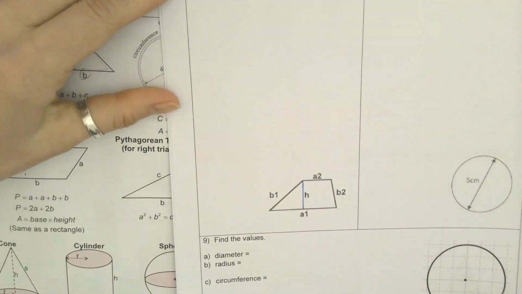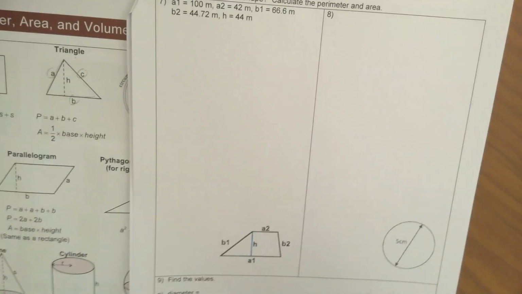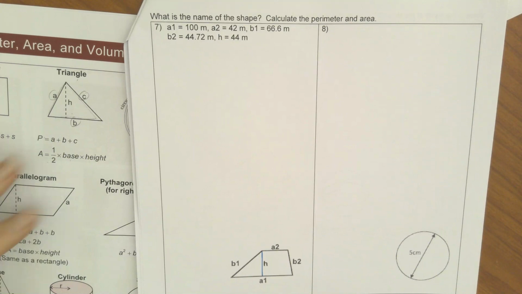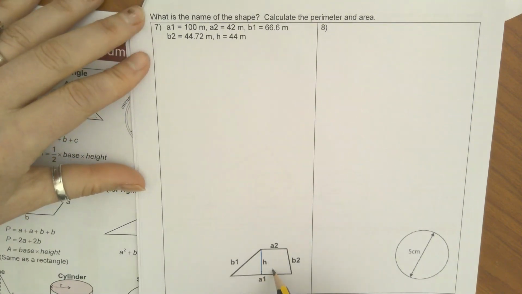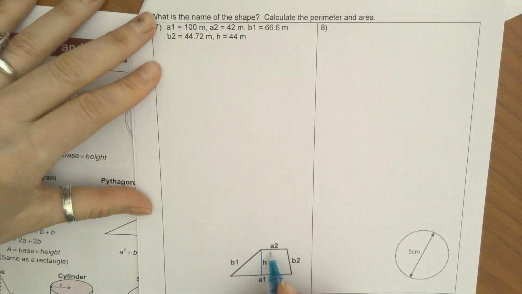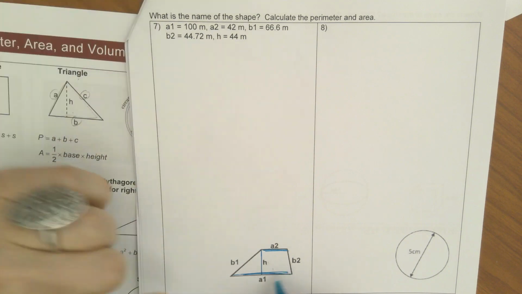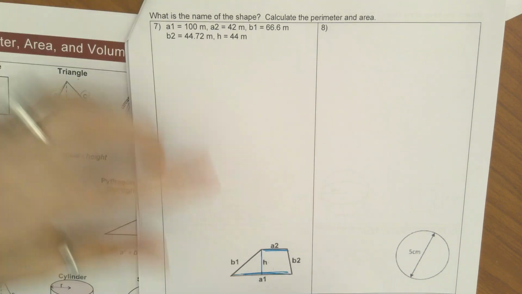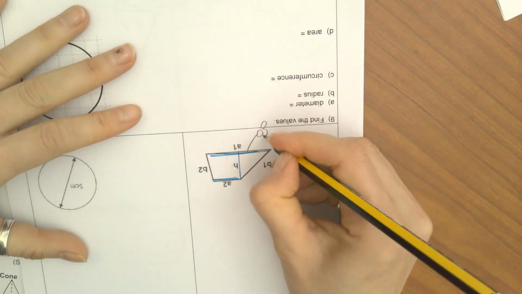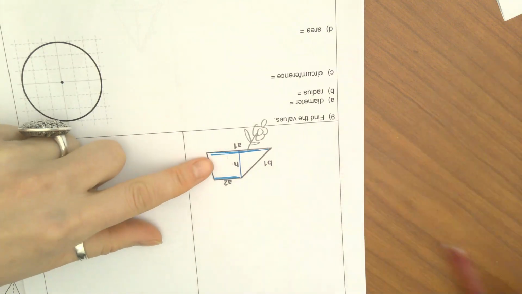number 7. Okay, number 7. I can't see. Let's move it so you can see. Okay, it says, what is the name of the shape? Ooh, that's a weird one. Okay, so here you have 2 parallel lines, and these are weird. Whenever you have 2 parallel lines and these things are kind of weird on the side, my brain automatically sees a flower pot, and I go, oh, it looks like a flower pot. I can grow flowers out of this.